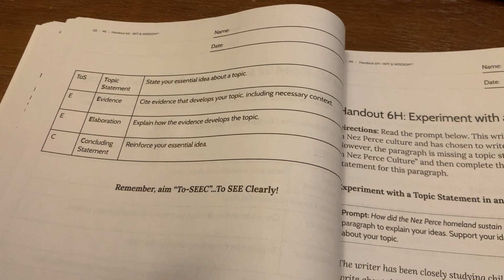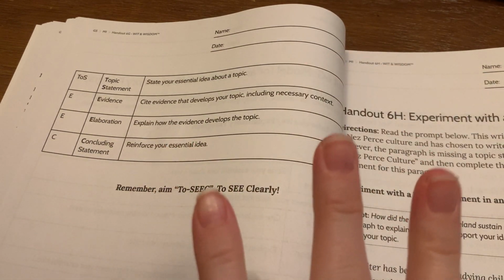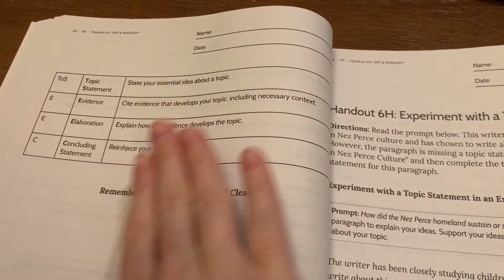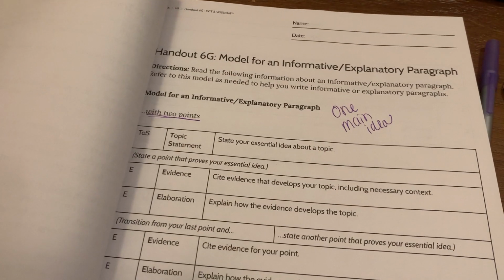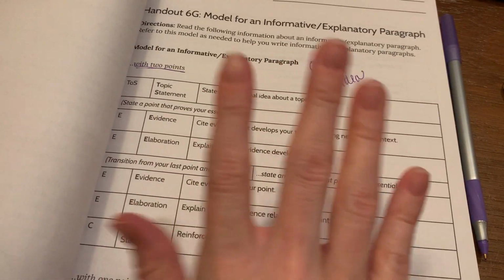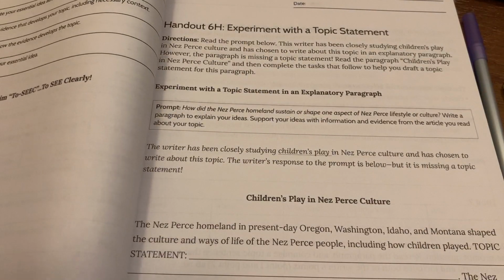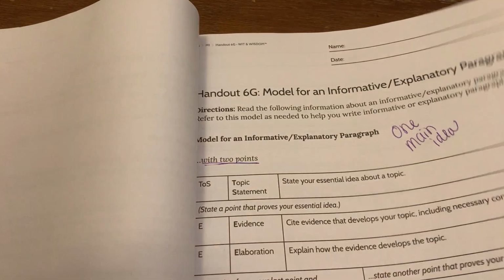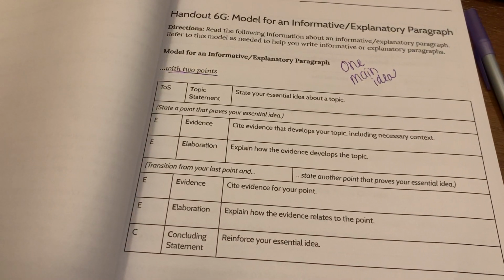Okay? So I am going to go ahead and keep this out, and you are too. This is what it looks like when you have one main detail that you want to talk about. And this is what a paragraph will look like when you have 2 main points. Essentially, when you have 2 main points, you're just taking these evidence and elaborations and doing it twice, 1 for each point, okay?